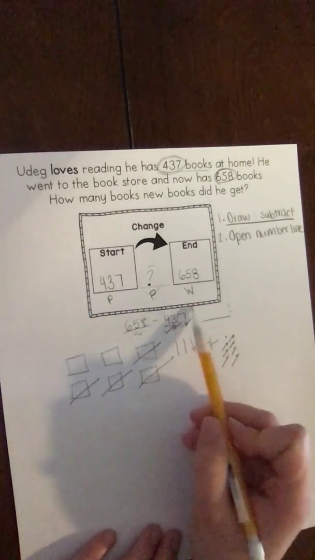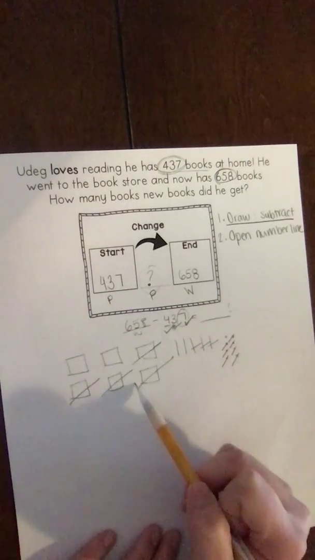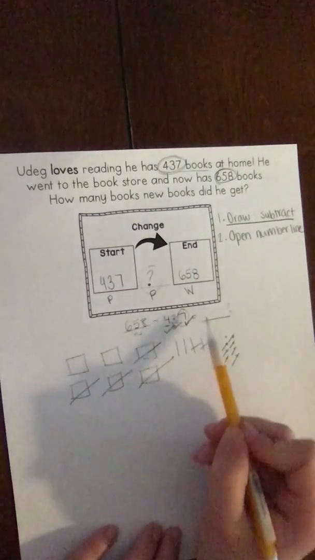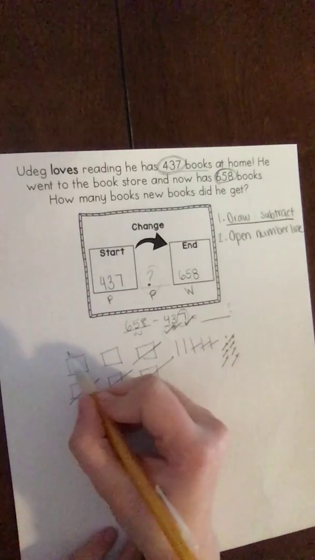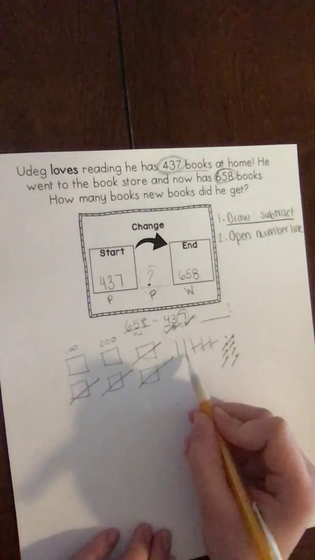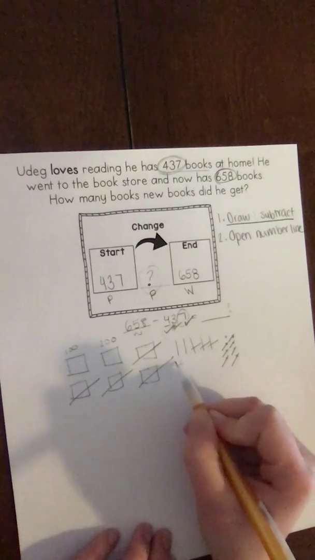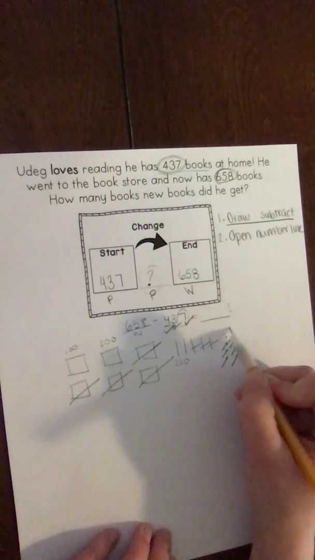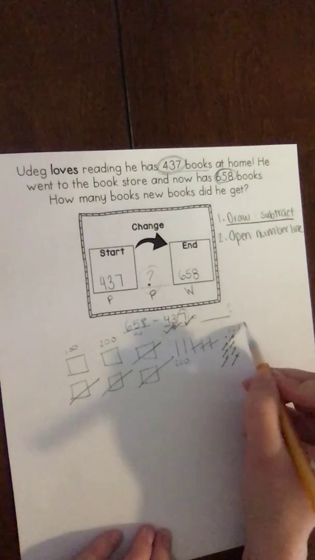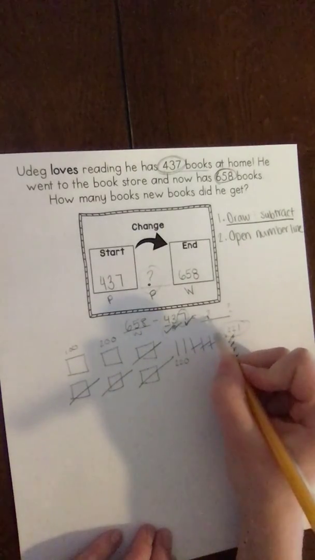Now that we took away all of our 437, we need to go back and find our missing part. So we have 100, 200, 10, 20, 220, 221. So we know our answer is 221.